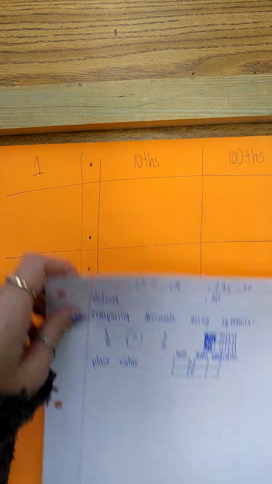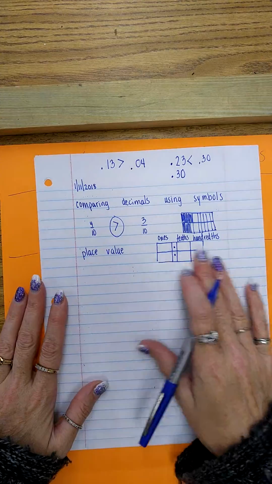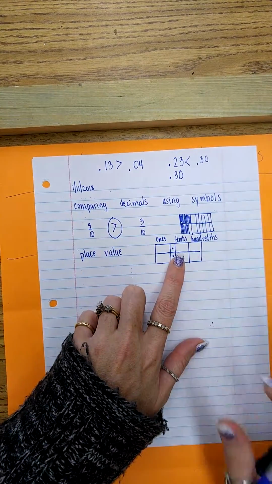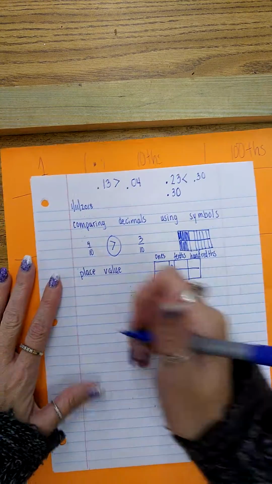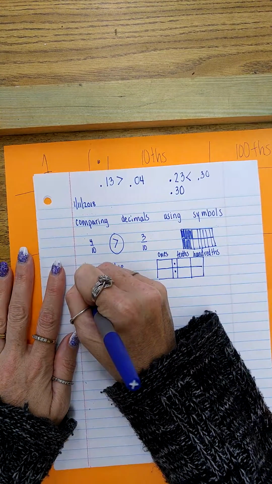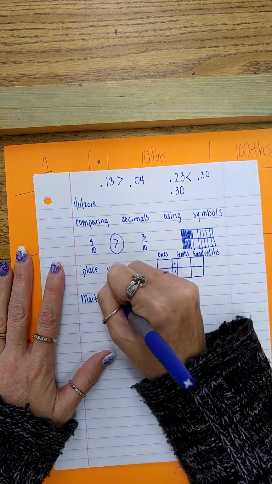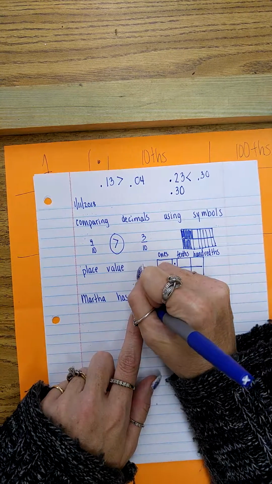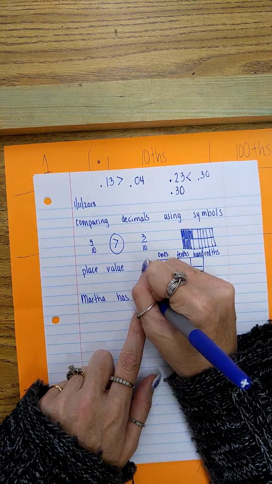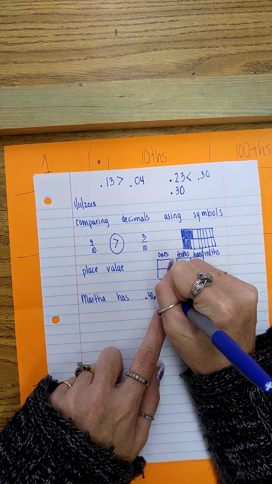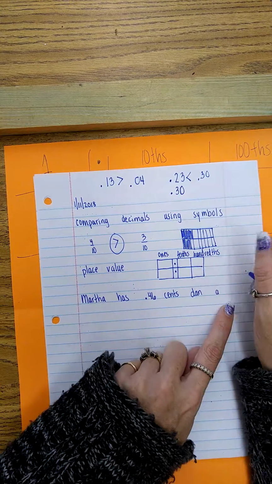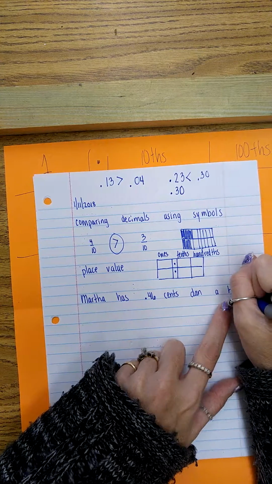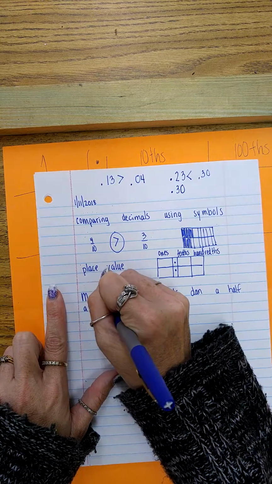So I'm going to give them a couple of comparison numbers. They should be using their place value charts just as I did with the chart here. So for example, let me give you a sentence. Martha has 46 cents. Dan has half a dollar.